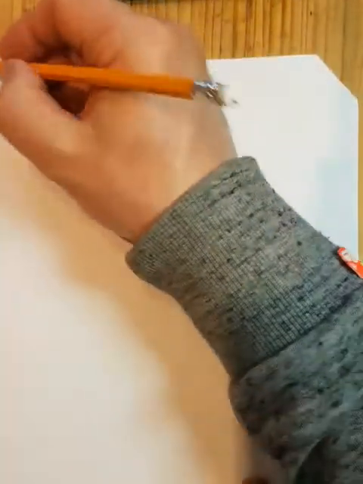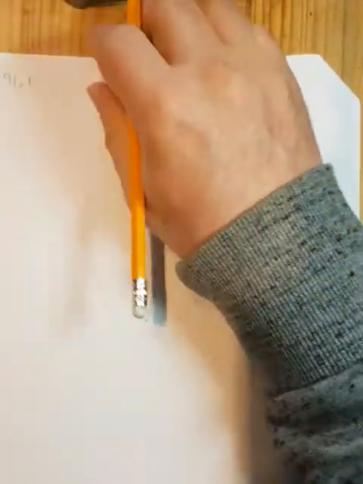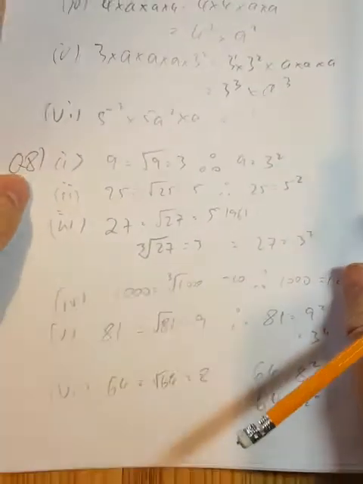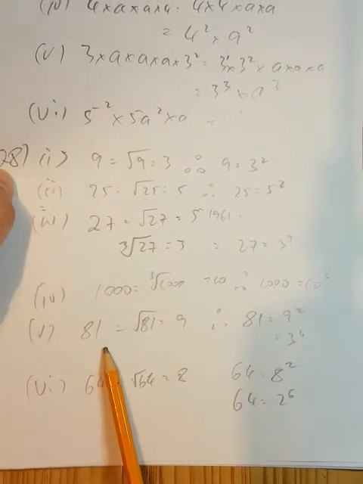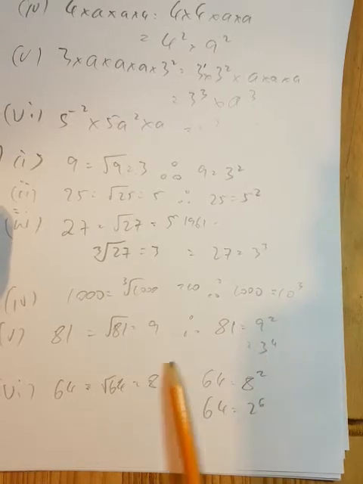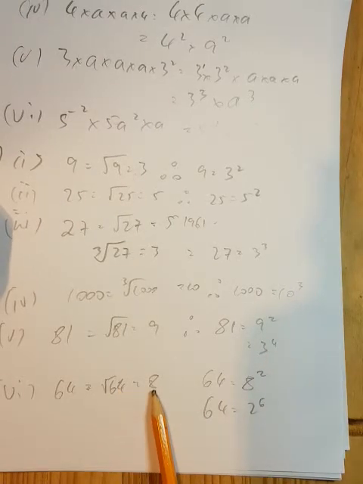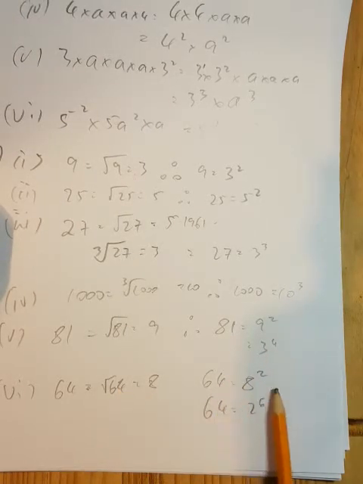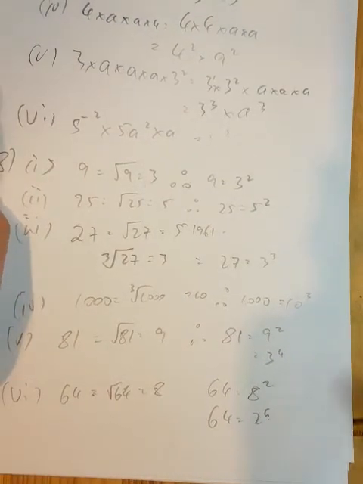Question 9. So just in case I actually am unsure, we got in shot in the last one. Square root of 81 is 9, so therefore 81 is the same as 9 squared, or 3 to the power of 4. 64, square root of that is 8, so 64 is 8 squared, or 2 to the power of 6. How am I getting this 2 to the power of 6?